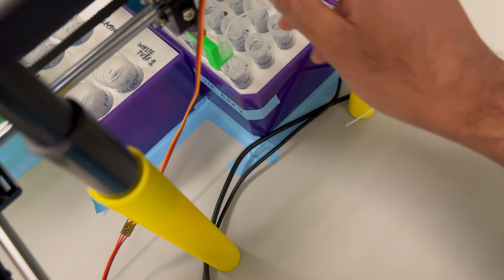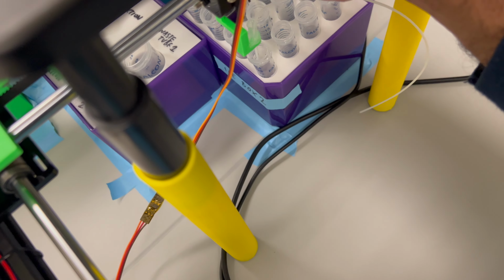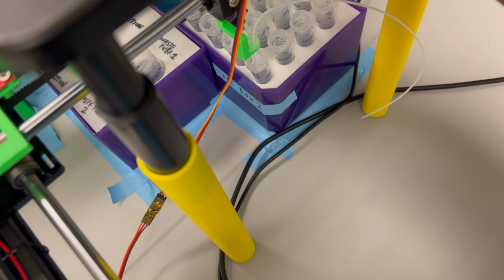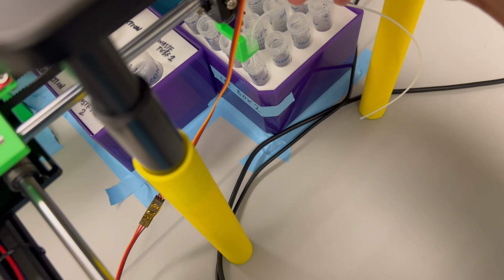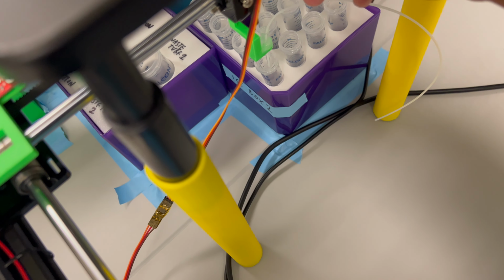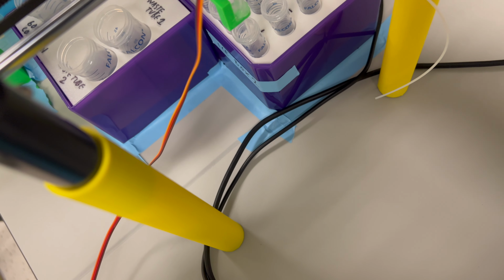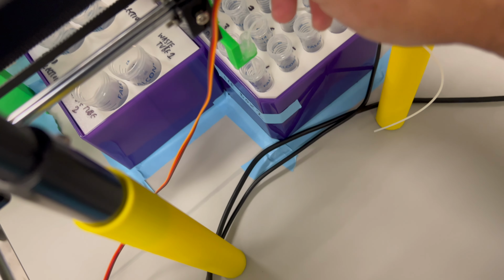So now that it's in the down position, you can kind of move it around a little bit, and you can move it till the tip of the tubing is in the center of this tube here.